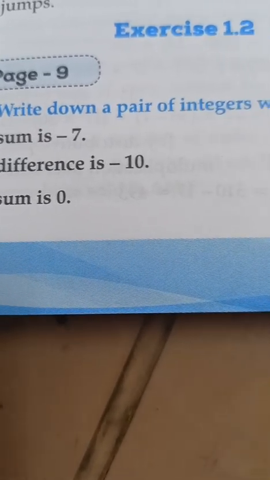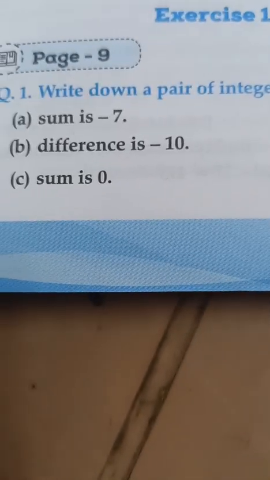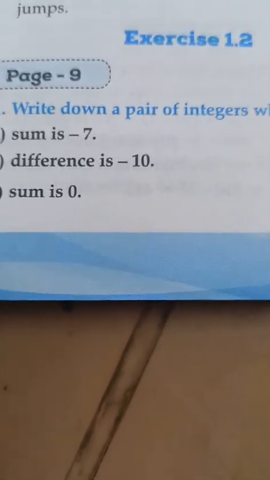Okay, here one question is given. Write down a pair of integers whose sum is minus 7. Suppose minus 2 plus minus 5. Their result is what? Minus 7. Or others you can take.